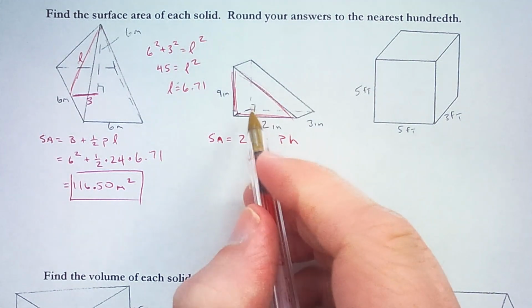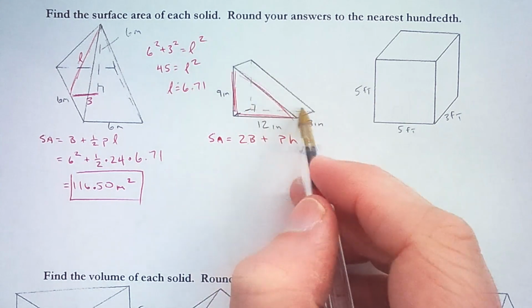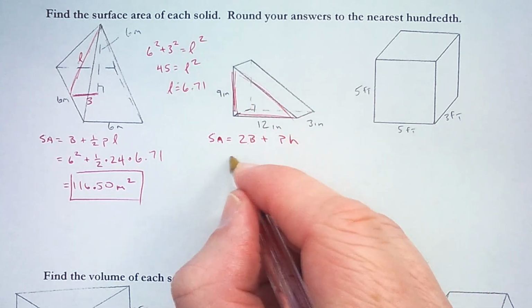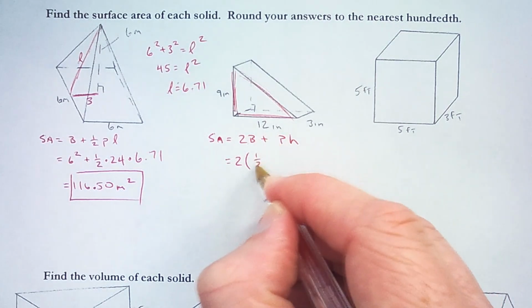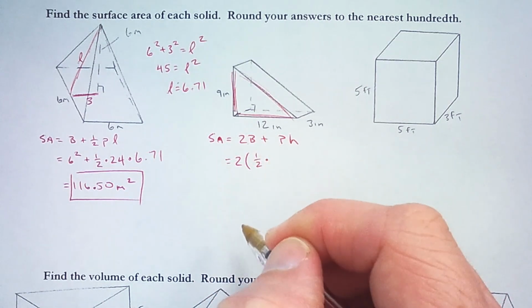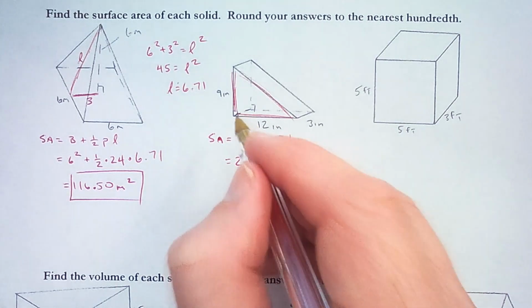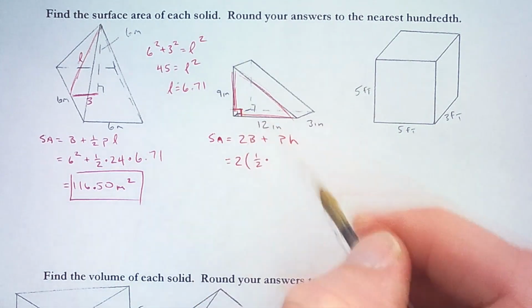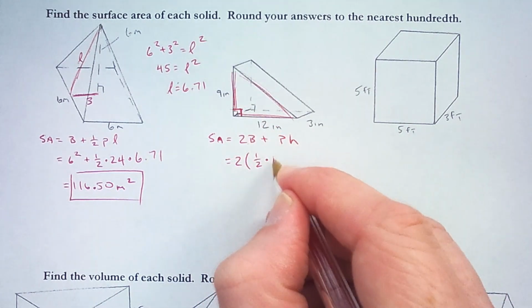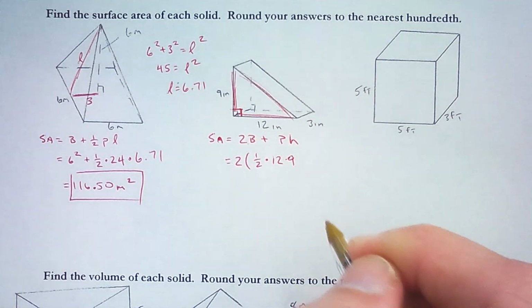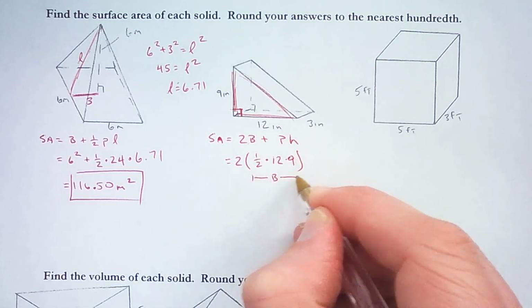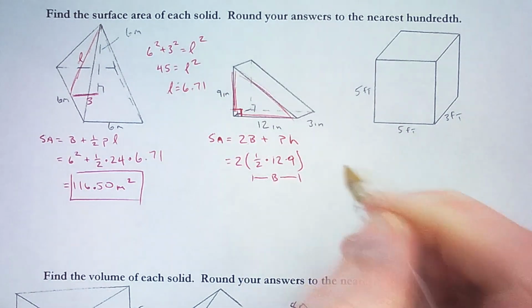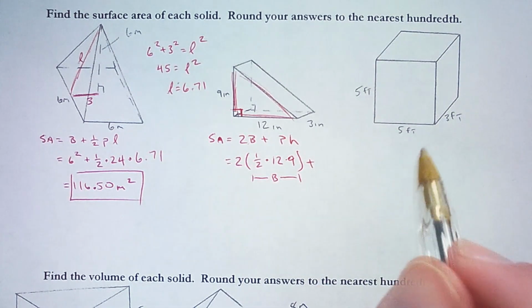So the base is a triangle, and there are 2 of them, one in front and one in back. So 2 times the area of this triangle, which is 1/2 times base times height. Base and height of a triangle have to be perpendicular to each other, and 12 and 9 are perpendicular. So those are your base and height for the triangle. So this is capital B, the area of the base. Plus perimeter of the base.